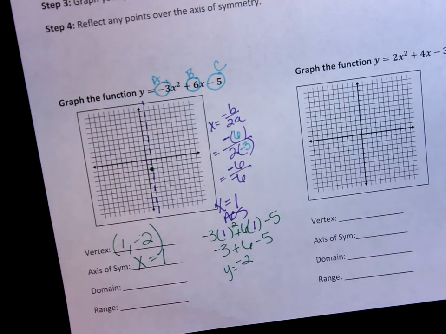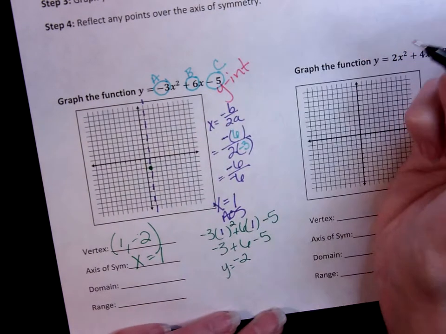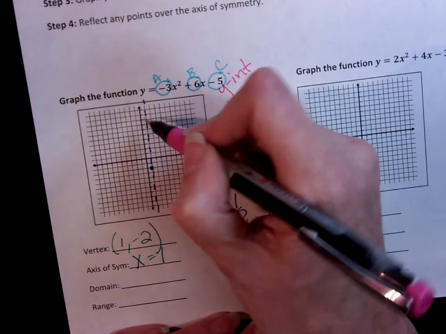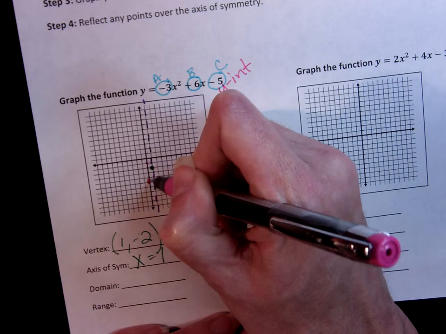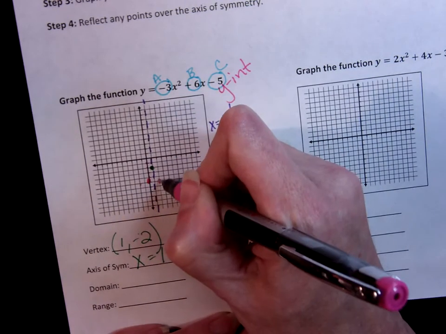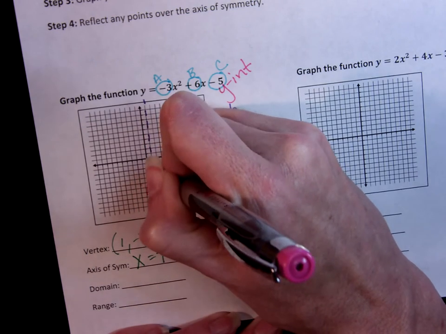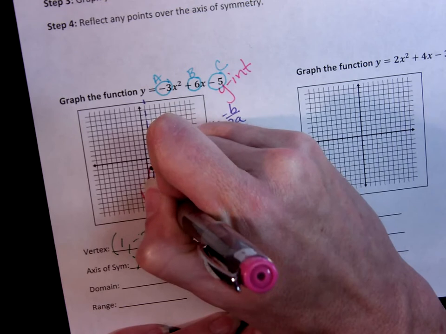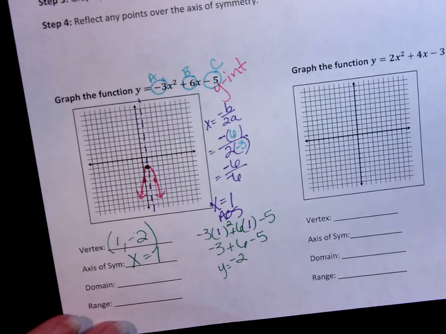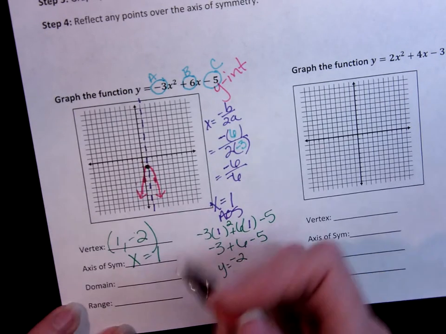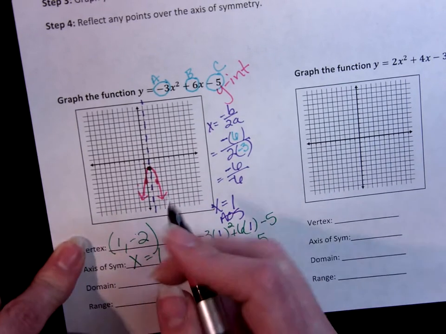Now go get my y-intercept, which is always my c value. Negative 5, 0, 1, 2, 3, 4, 5. Reflected across, and I've got my parabola. Now we're asking you to look at the domain and the range. Remember, the domain of all parabolas, because they never stop moving to the left and the right, is all real numbers.